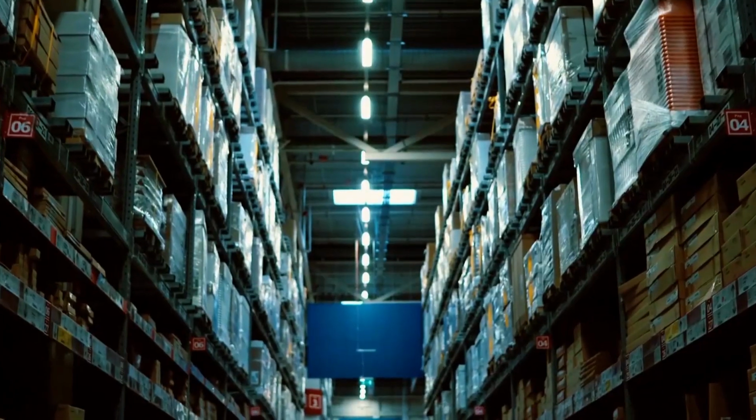So how many distribution centers do you have in your network, and do you fully understand the cost and service implications of having more or less distribution centers? We're going to be talking about that right now.